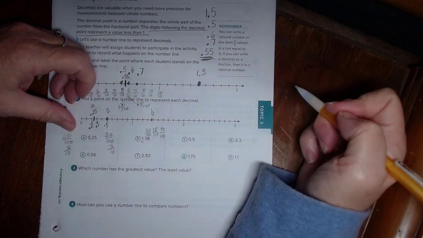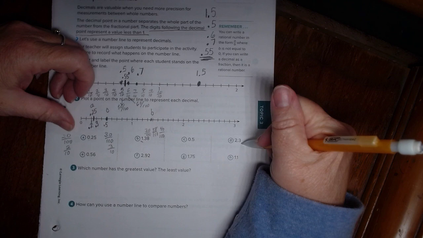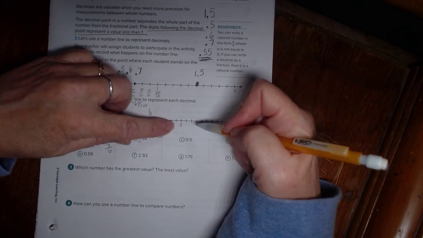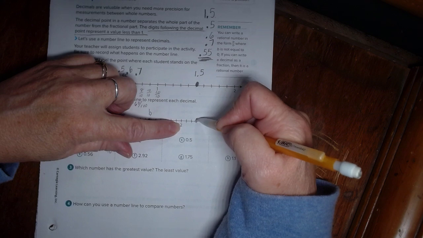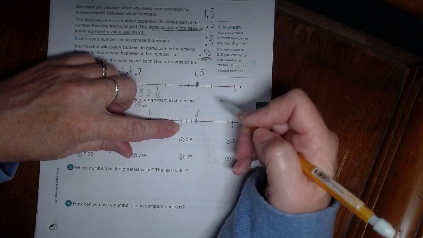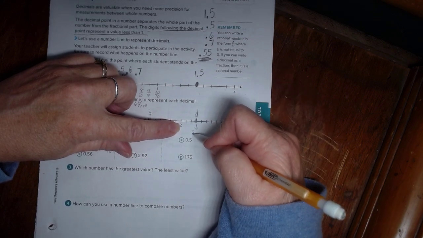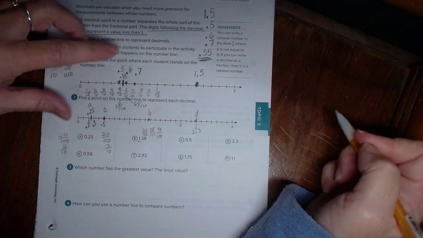It's the 5/10. D, 2 and 3/10. So we have to go past the number 2. 1, 2, 3/10. So here's our letter D. So this is 2 and 3/10.